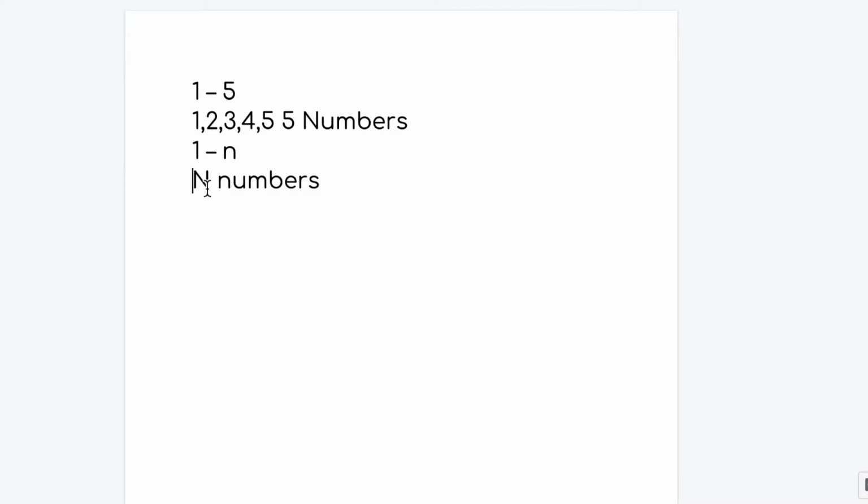For example, I want you to count the number of objects in the range of numbers from 1 up to 5. How many numbers are there from 1 to 5? Well, it's kind of obvious. 1, 2, 3, 4, 5. That's just 5 numbers. And you may notice that if I change this to any number, so n, that would just be n numbers.